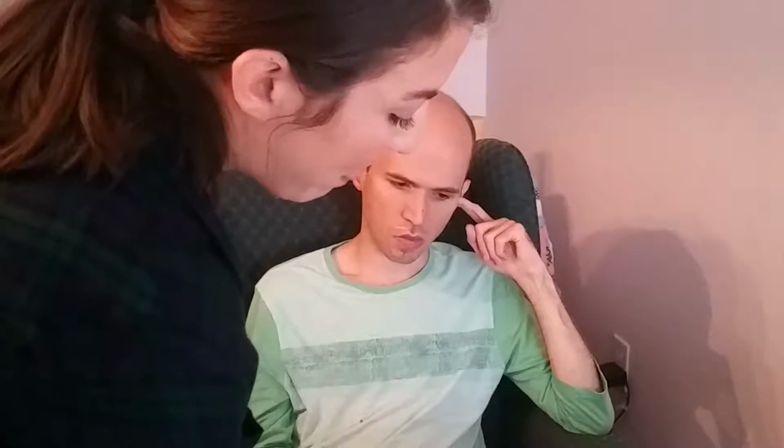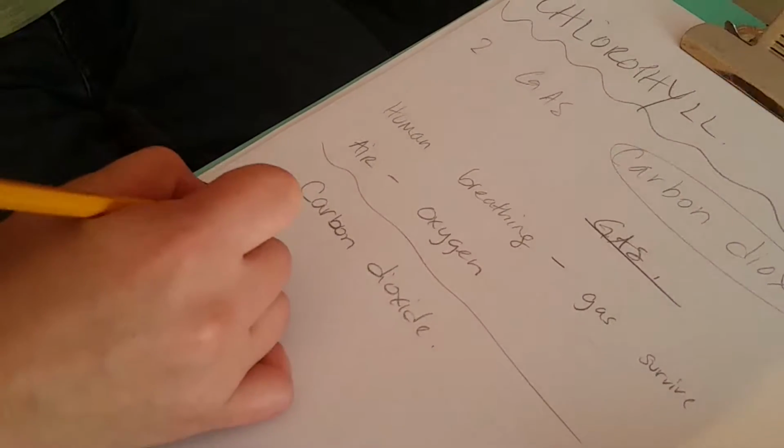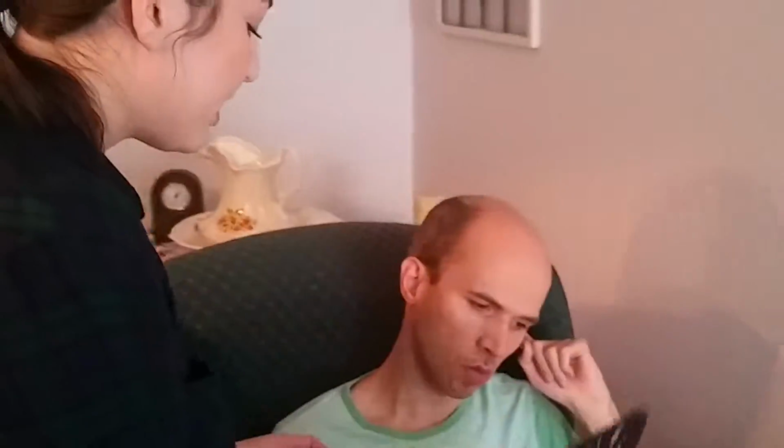All right, now, when we breathe in oxygen, the air that we breathe out is a little bit different. The air that we breathe out is carbon dioxide. So when we breathe out, we're actually helping another living thing that we talked about. So we're actually helping, which living thing?